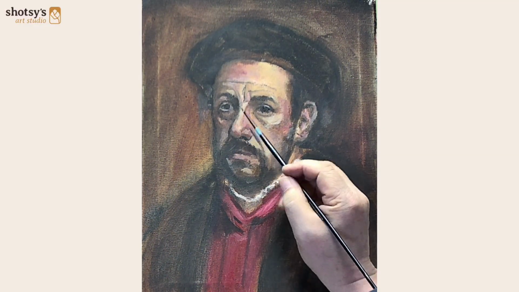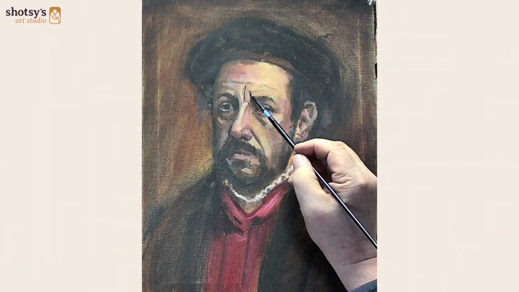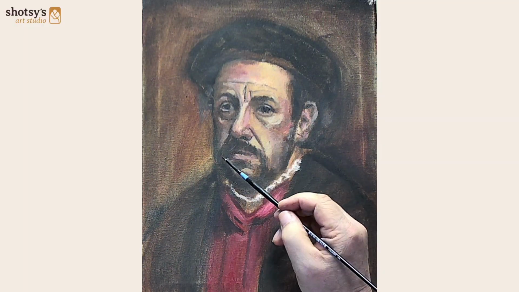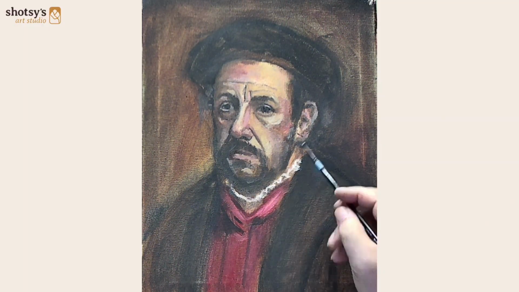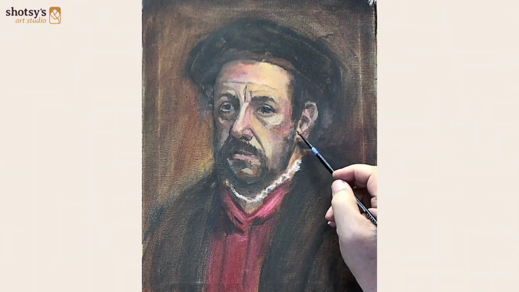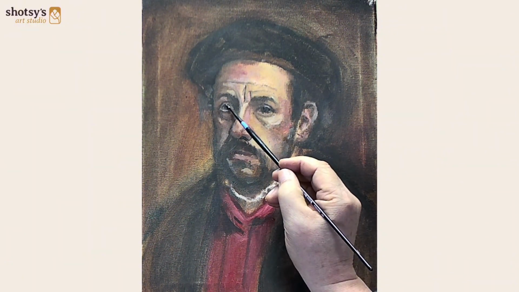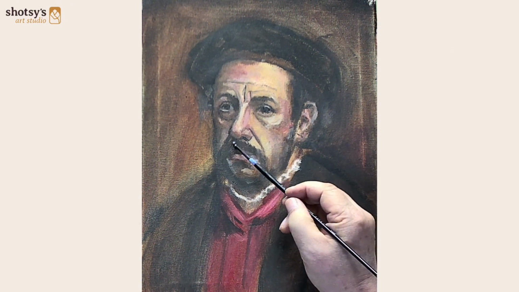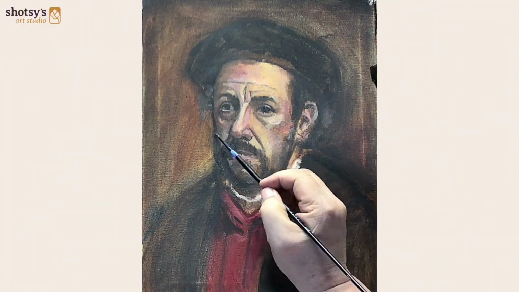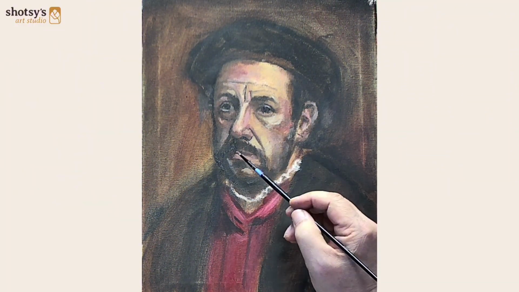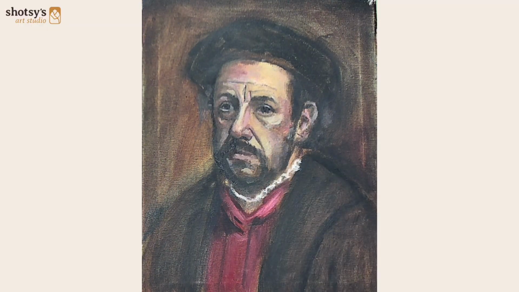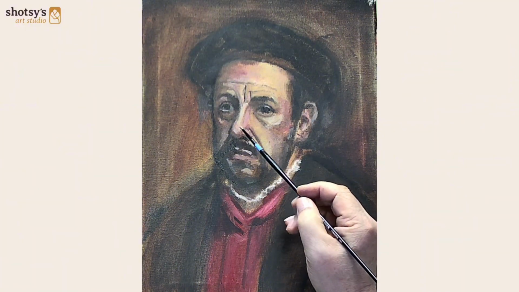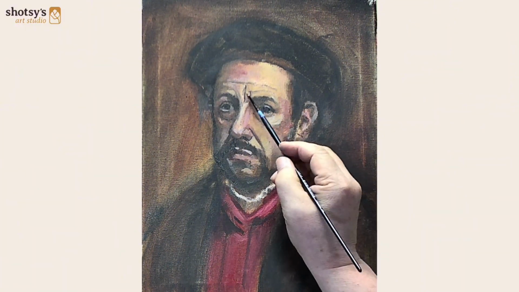Just finding where there's darks and adding them in, getting these lines in his head and his cheek a little more firm. Where are all the darker darks? That's what I'm looking for right now. I'm trying to get that eye just right. At this stage, I feel like I have the basic structure of the face, and that really is the most important thing. But now, with the light and dark, I'm giving even more fine-tuning to the structure. There's the light over his lip, under his mustache.